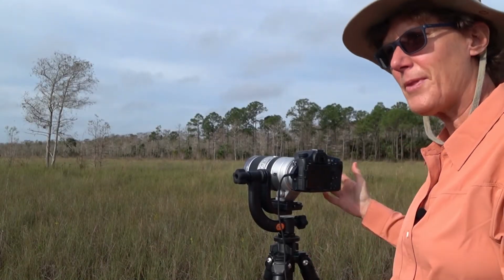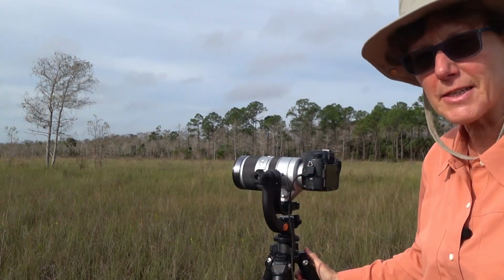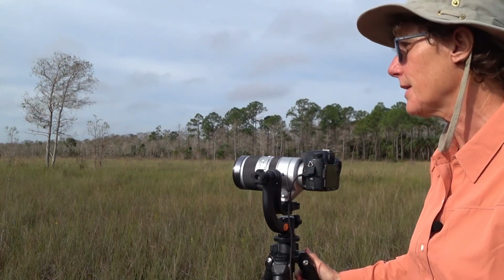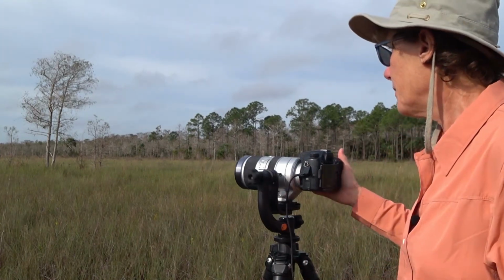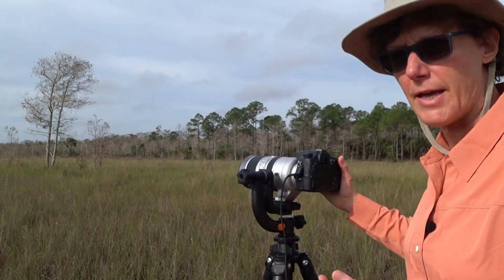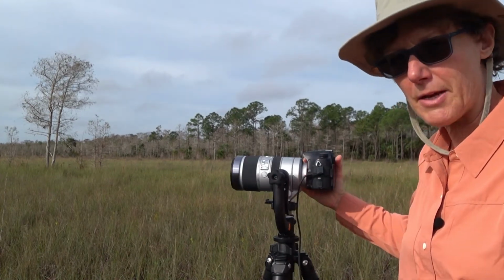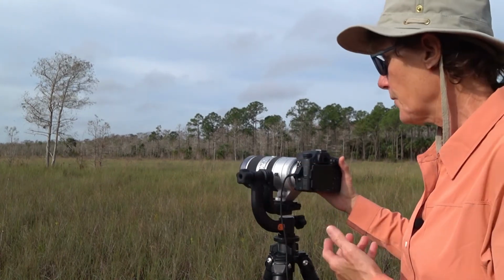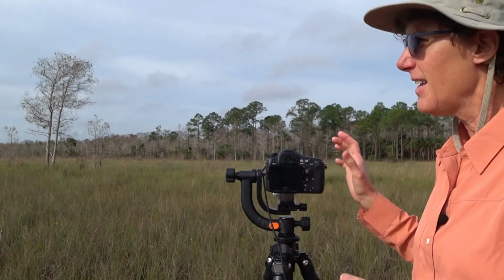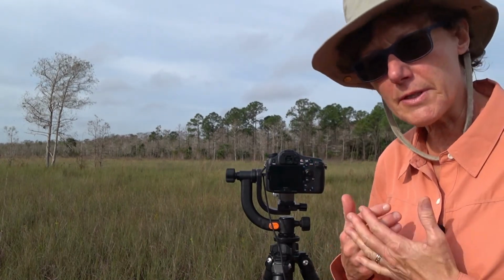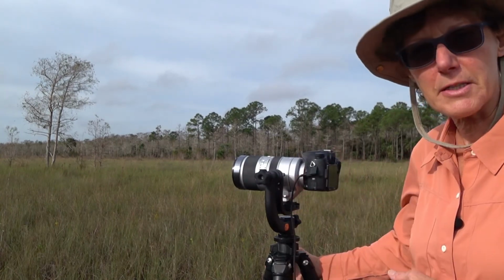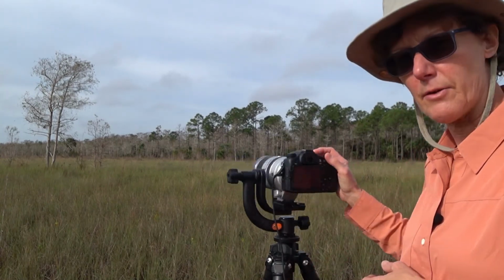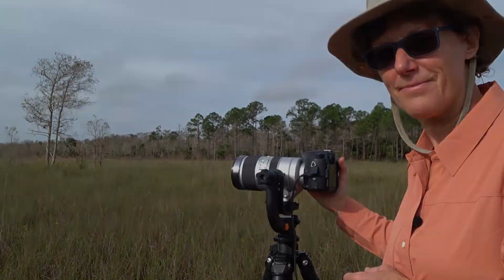Okay, so I hope that I convinced you that using a telephoto for landscape can really expand your horizons. There are several advantages, and you can still get those panoramic shots with these telephoto lenses. You get a more realistic view of the scene as well. So get out there and experiment with your telephoto and have fun.